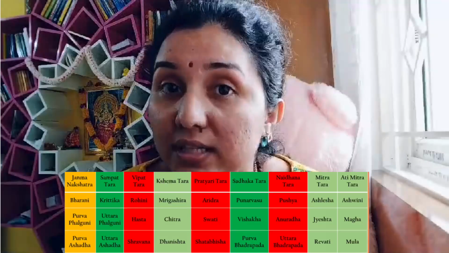So I have provided, you can actually see all the, it is getting changed. So for all the nakshatras I have given the span. So please do make use of this. So this is how we determine.